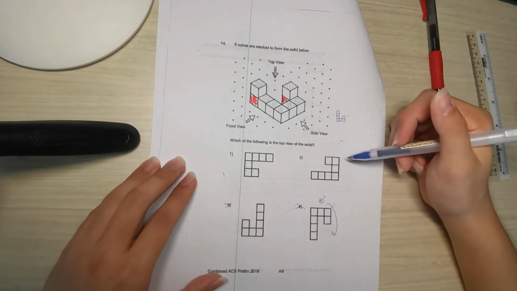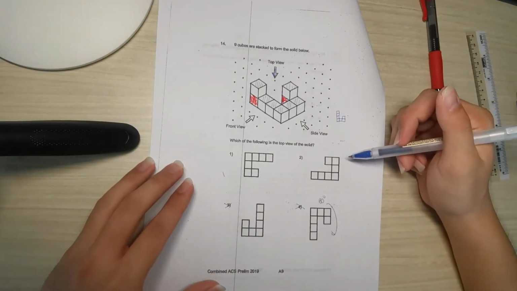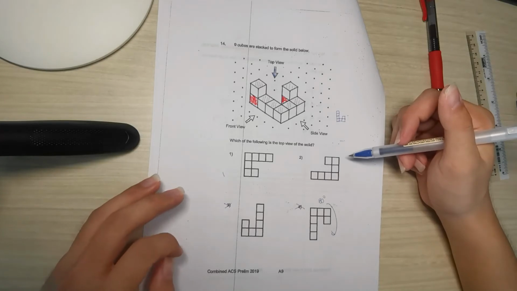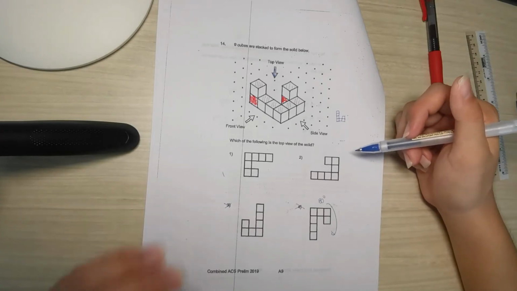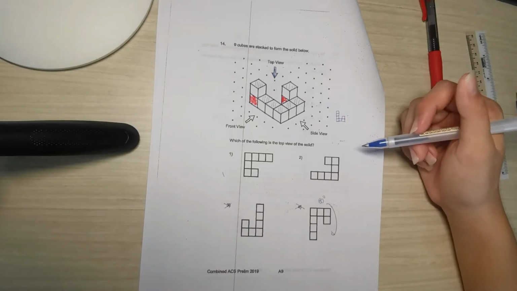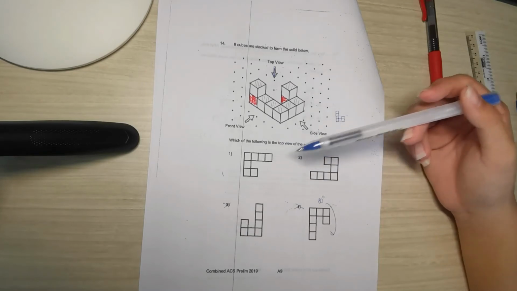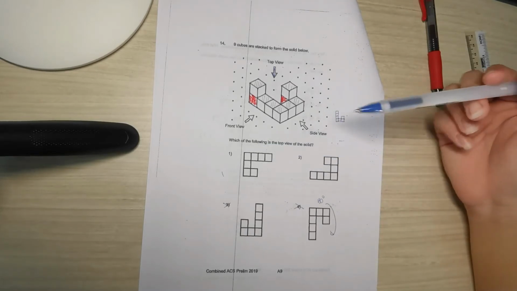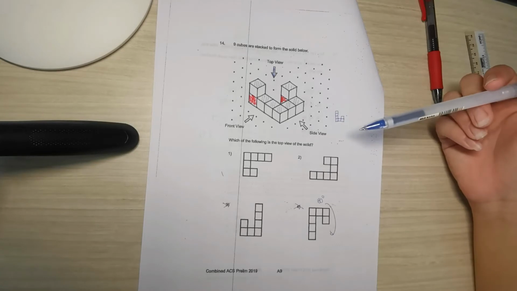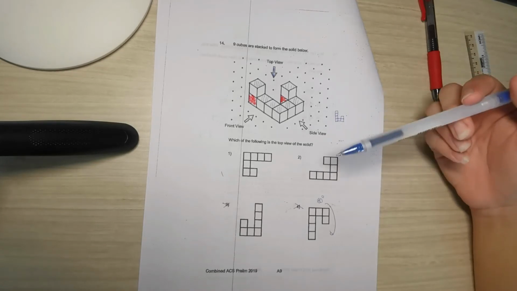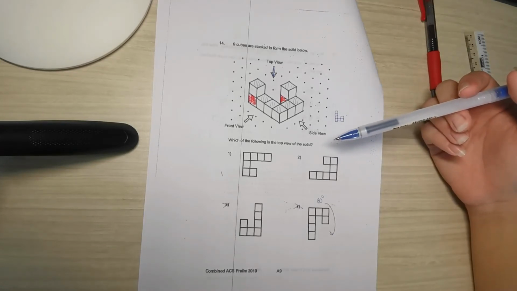And moving on, okay, I got my answer is 1. I'm left with 1 or 2, so you have to see which is your answer.